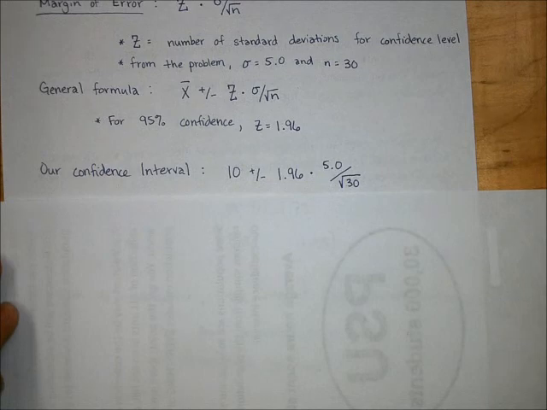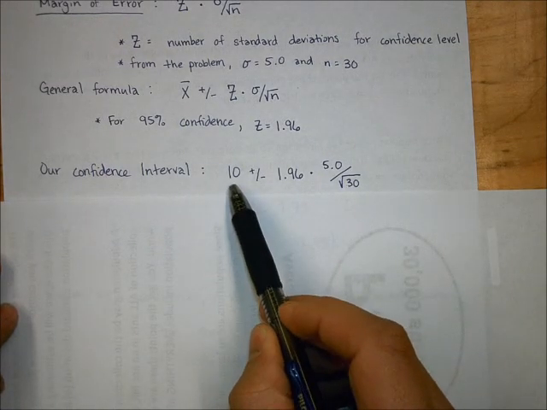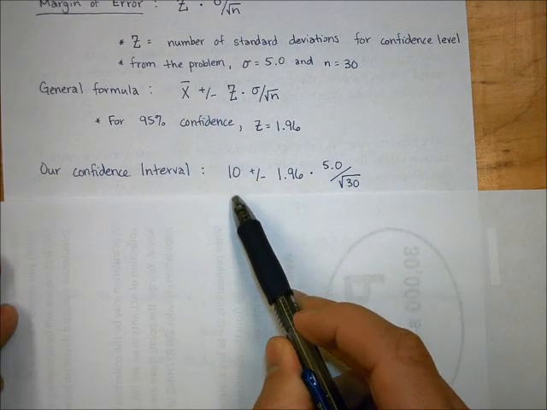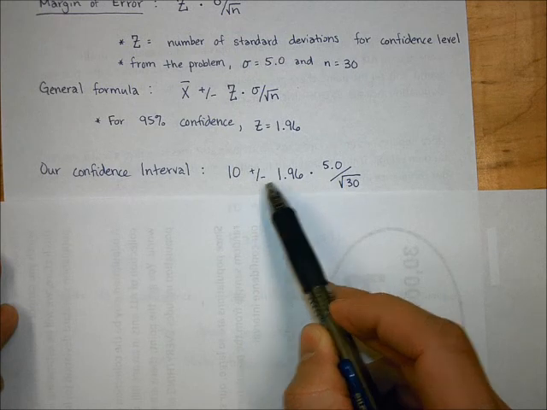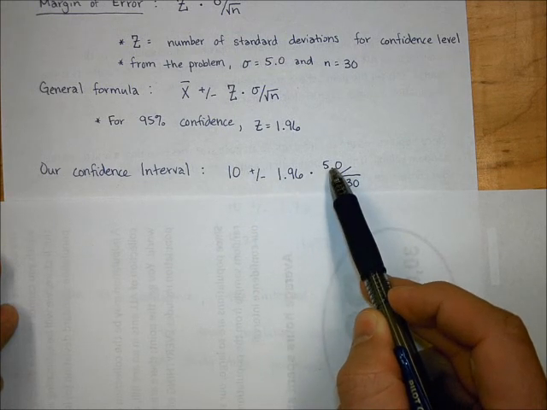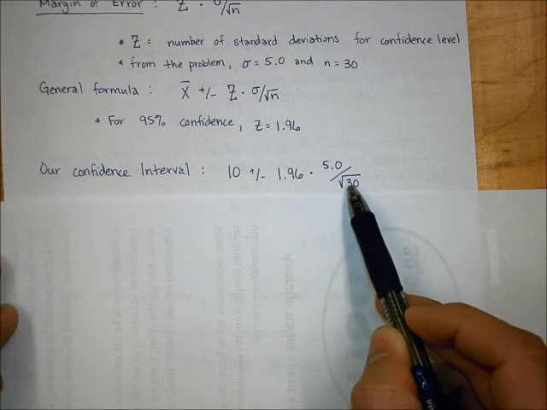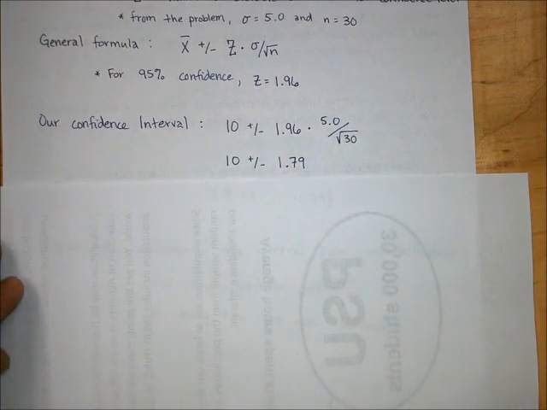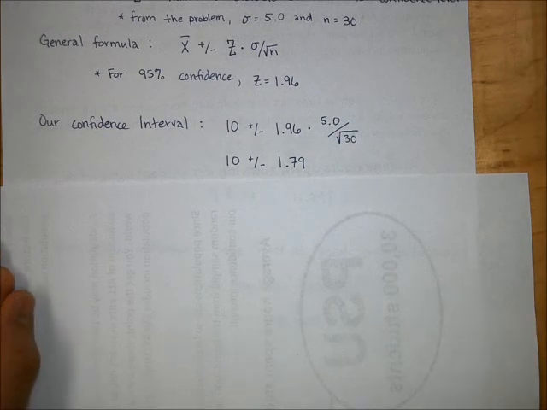For our specific example, x bar is 10, so I substituted in right here from x bar to 10, plus or minus 1.96 standard deviations times the population standard deviation divided by the square root of the sample size. A little plug and chug math, and we get 10 plus or minus 1.79. The 1.79 is our margin of error.